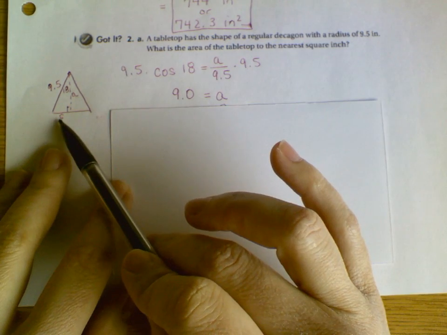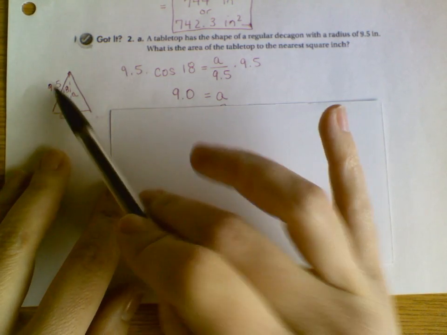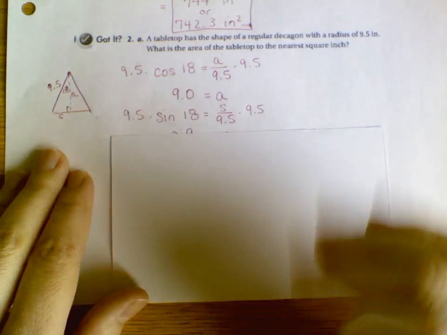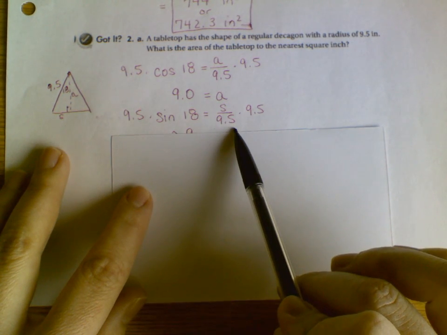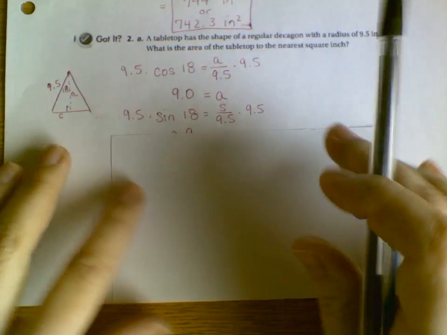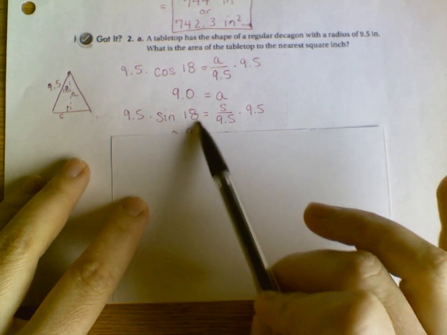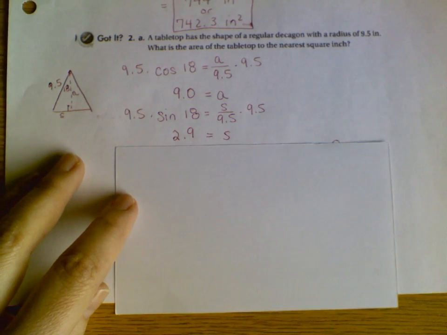Then I need to come back and find this length right here. So this would be opposite and hypotenuse. So I want to use sine this time. So I do sine of 18 equaling x over 9.5 or whatever letter you like. And then times by 9.5. So I would just type this expression into my calculator, and I found that that side length was 2.9.